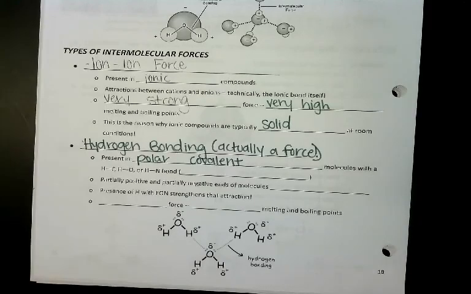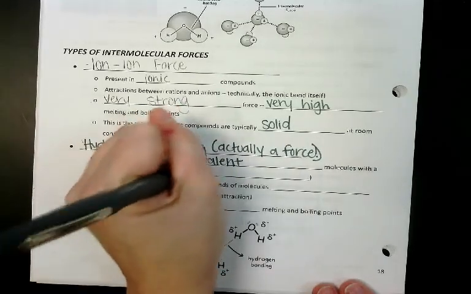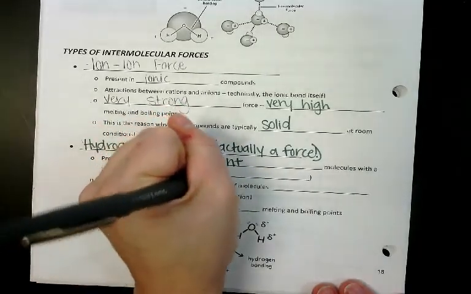So if you do not have a section of your molecule where hydrogen is directly bonded to oxygen, nitrogen, or fluorine, that's not a hydrogen bond, because it's a very special case. So a good way to remember it is hydrogen with FON. Okay? Fluorine, oxygen, nitrogen.